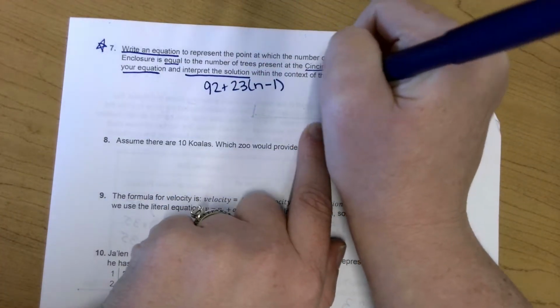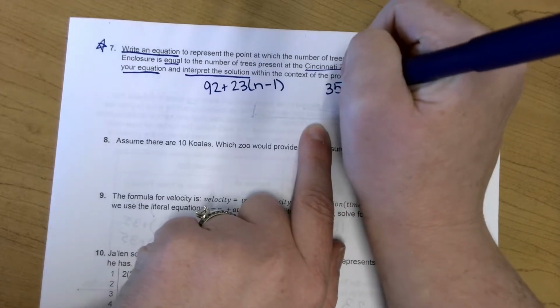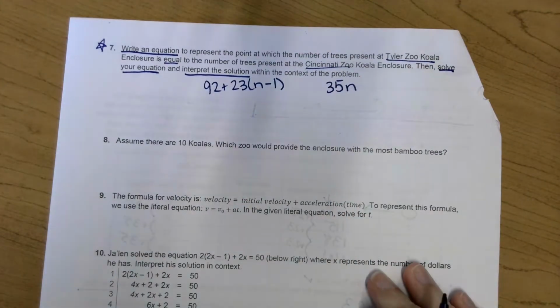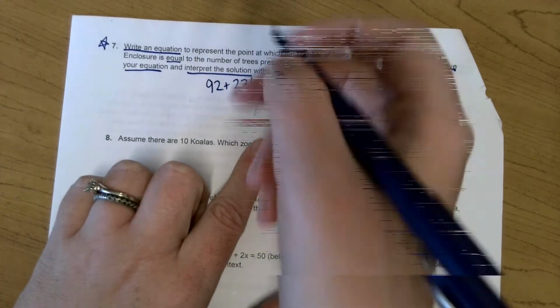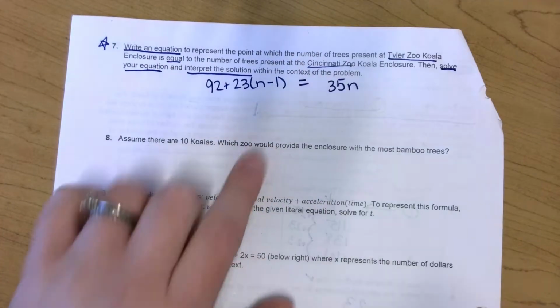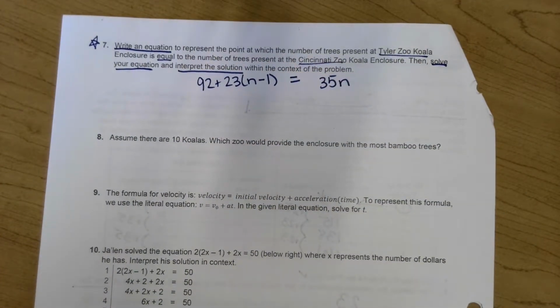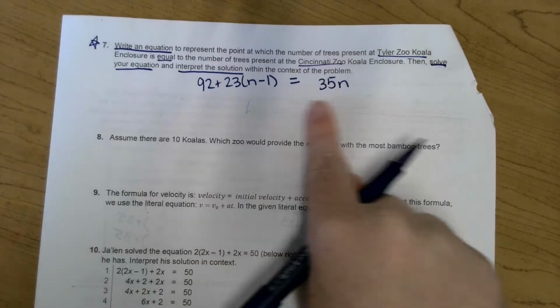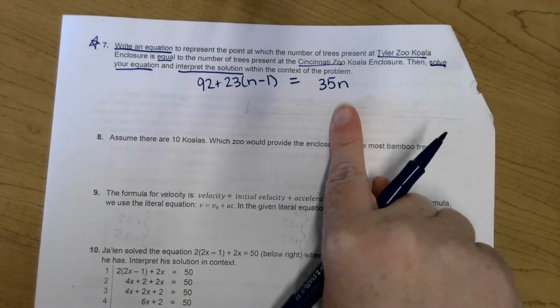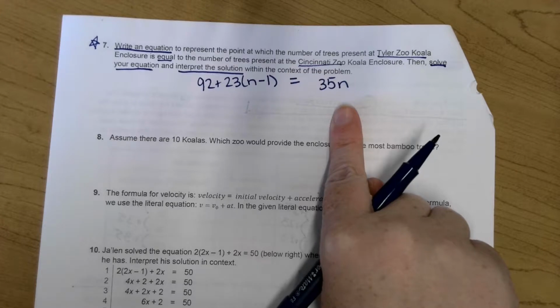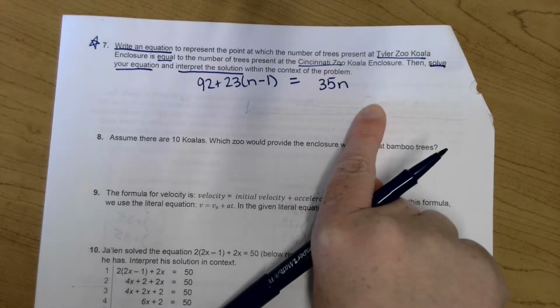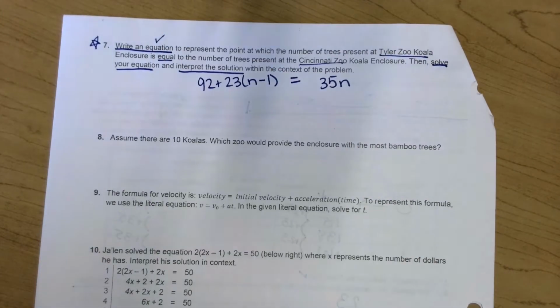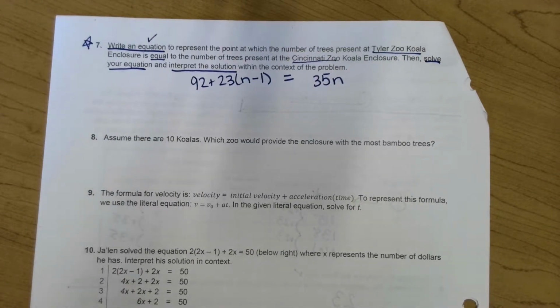We also wrote one for the Cincinnati Zoo, which I'm just going to leave as 35n. And I want to know when these 2 things are equal. So all I'm going to do is set them equal to each other. If you write this, that's like a third of your points right there. It's just writing that. We've done the very first thing it asks us to do, so that's some points right there. All right, so the next thing it asks us to do is solve it.